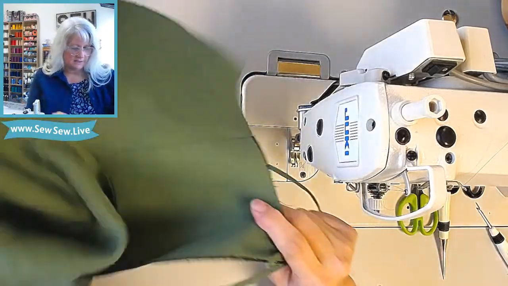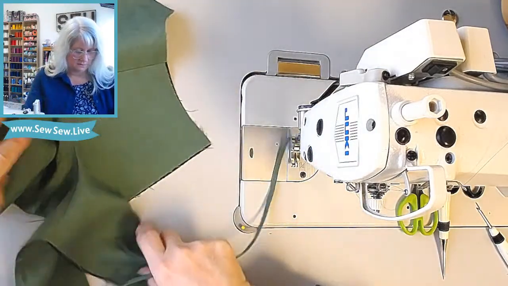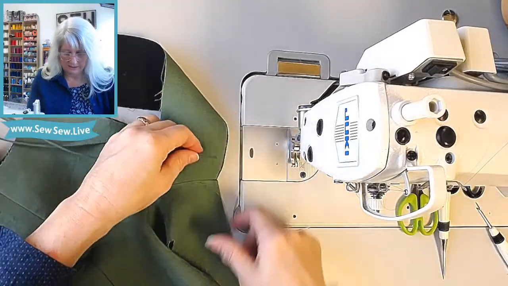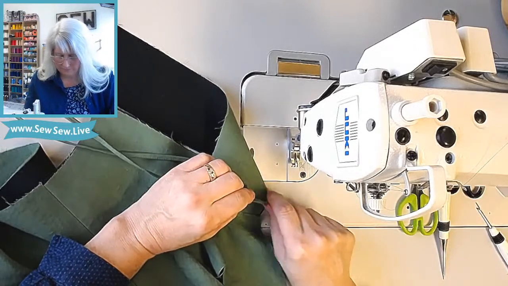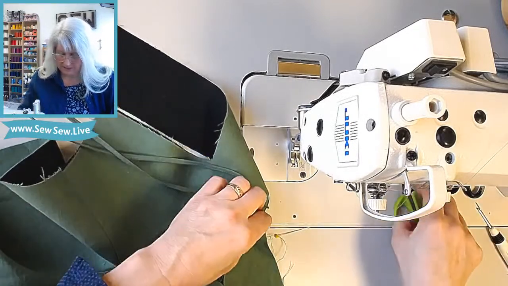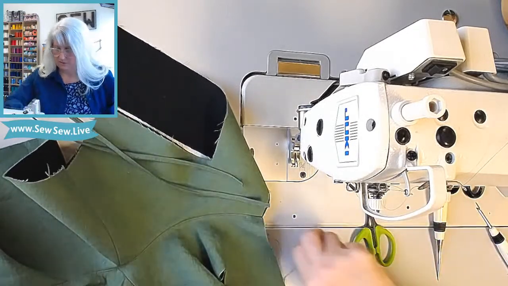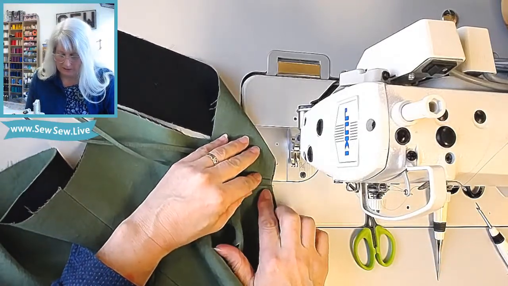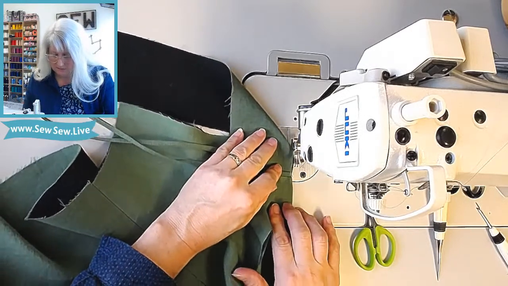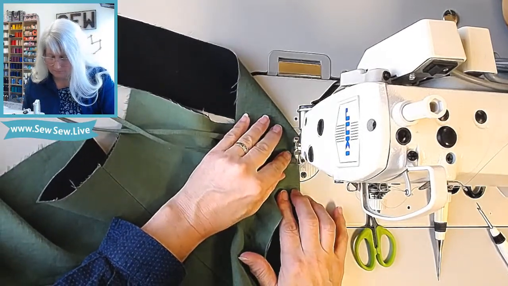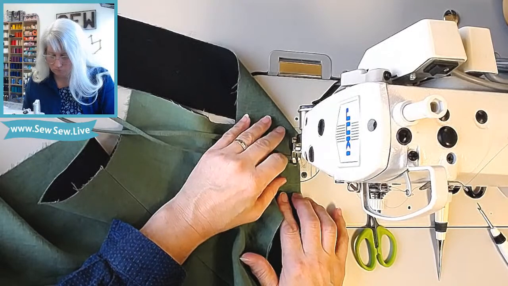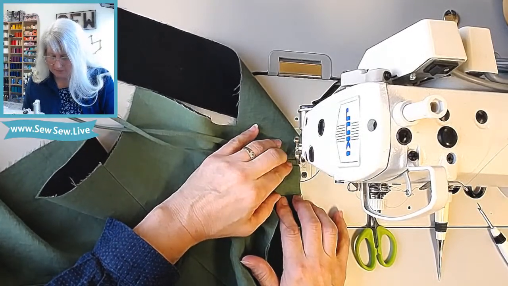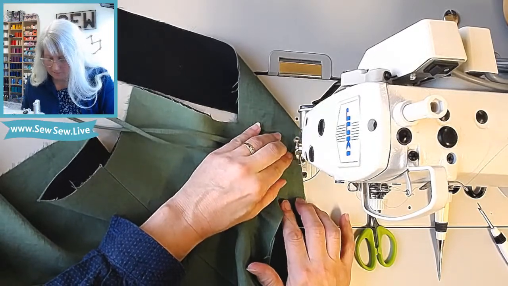Okay, so let's see here. So now we're going to tack these in at the neckline here where I think the triple notch is on the pattern. I'm just going to put it right at the top, to be honest. I'm going to put it right up at the top, pretty close. That's where I want it.